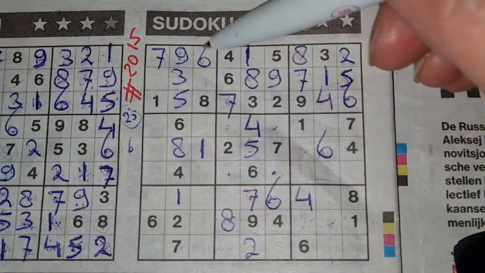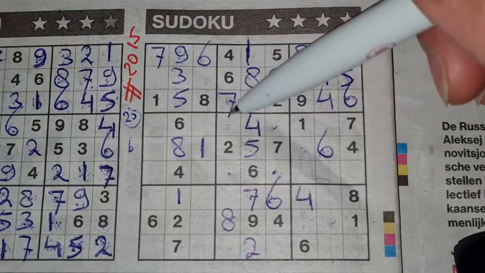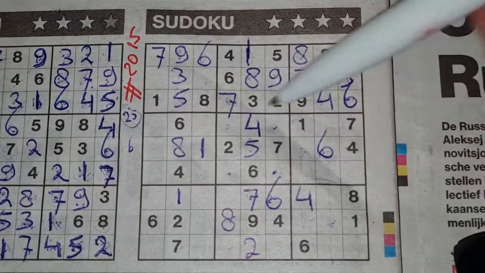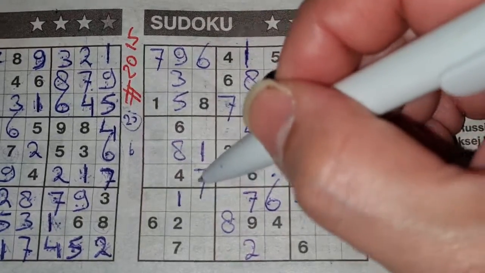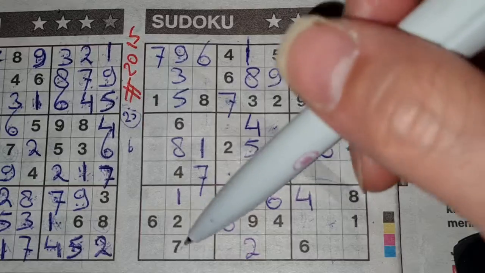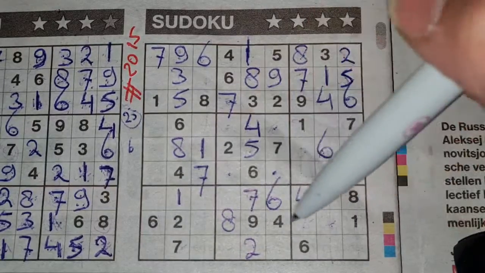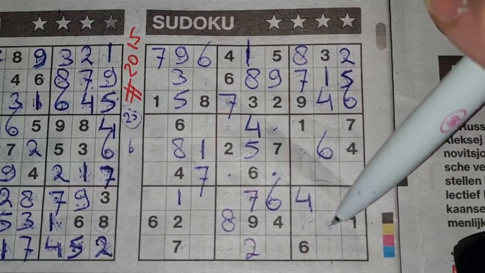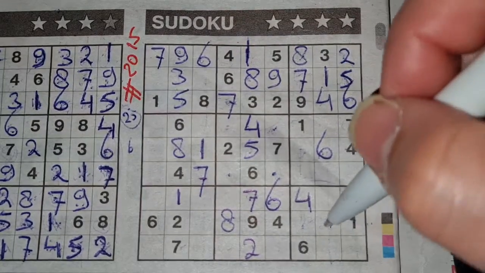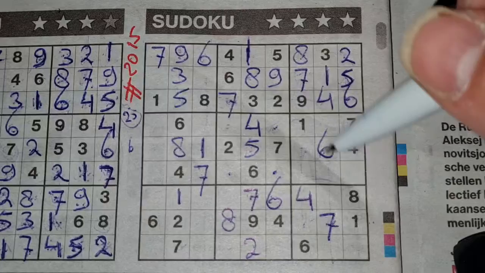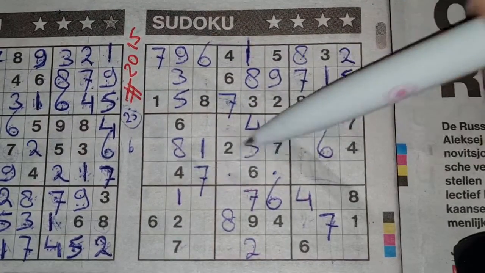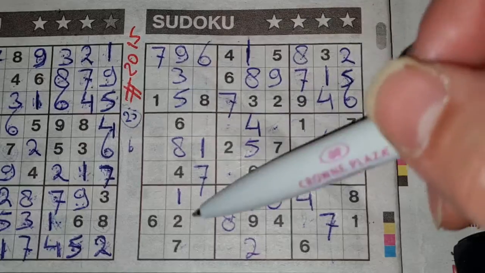So the column next, the third column, only 2 places for the 7 should be here or there. We see there 7, no 7 there, 7 should be there. 7 in this row, 7 in the last row. So the row between, the only 2 places for the 7 should be here or there. We see there 7, no 7 there, 7 should be there. And all the 7s are used.